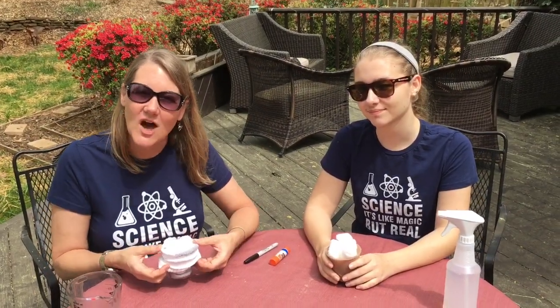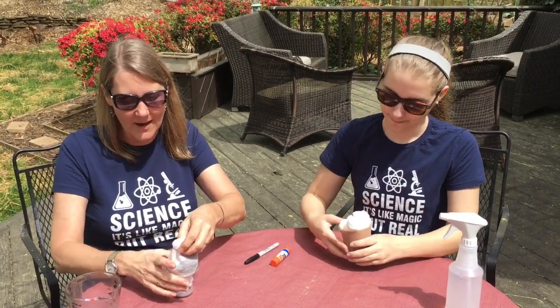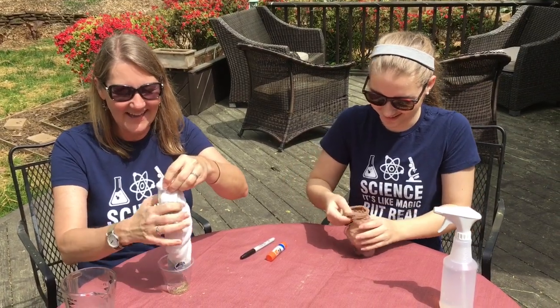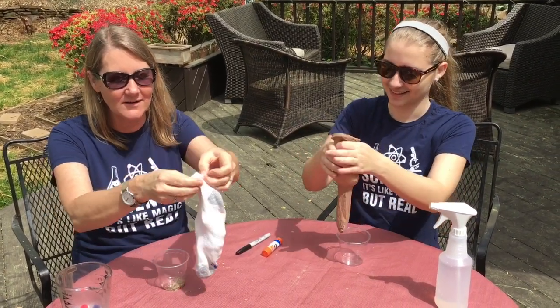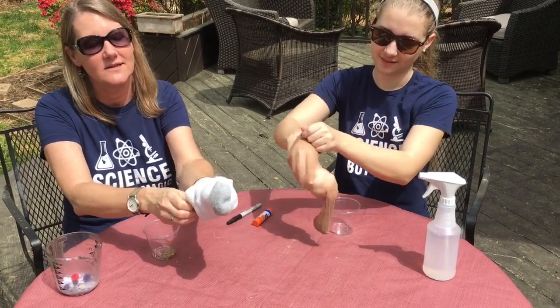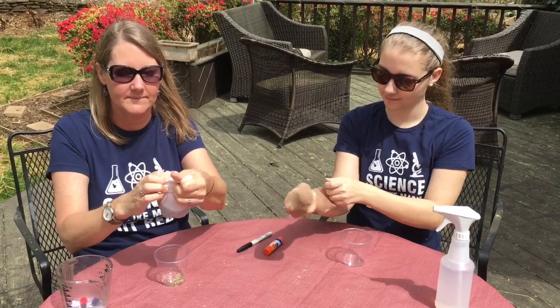Once you've stuffed the sock with 15 cotton balls, you can carefully take it off of the cup and push the cotton balls down in what would be the head of your grass head. You're going to want to shape it. Go ahead and tie off the bottom.